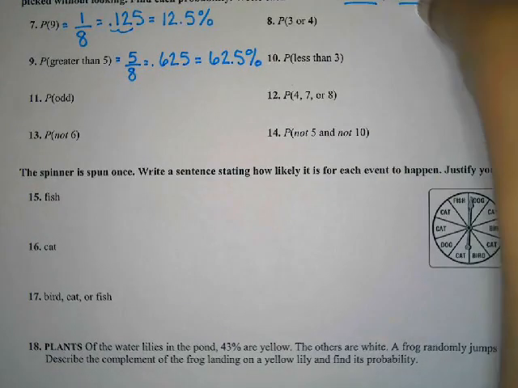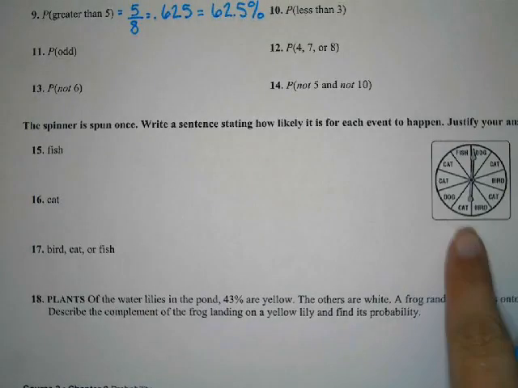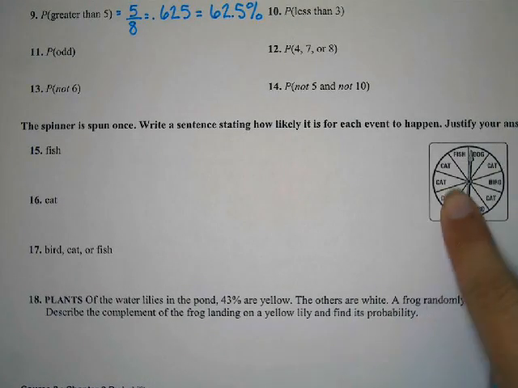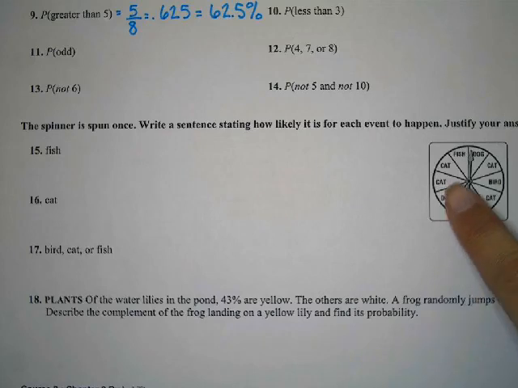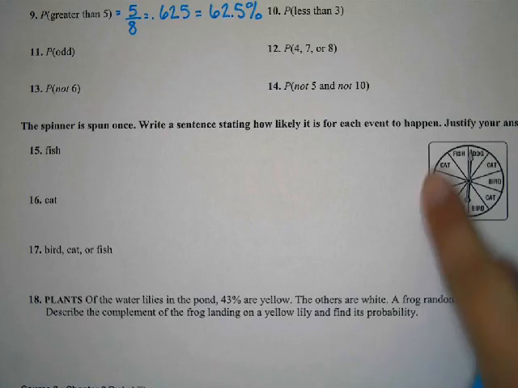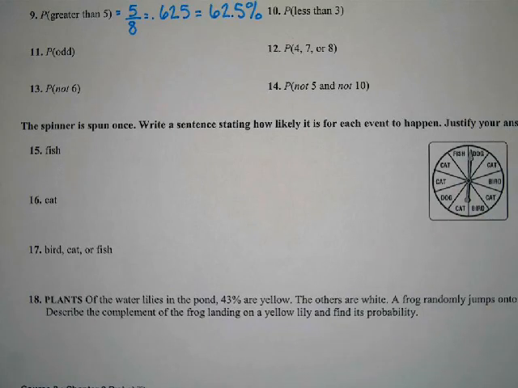On the third section, we have a spinner, and this time it has multiple choices. So look, the cat appears 1, 2, 3, 4, 5 times on the spinner, where the fish only appears once, the dog appears twice, and the bird appears twice. So you're going to have to really be careful about what it's asking you.